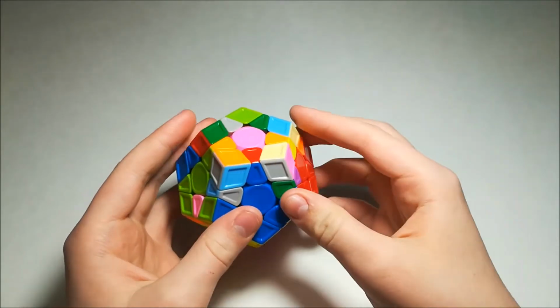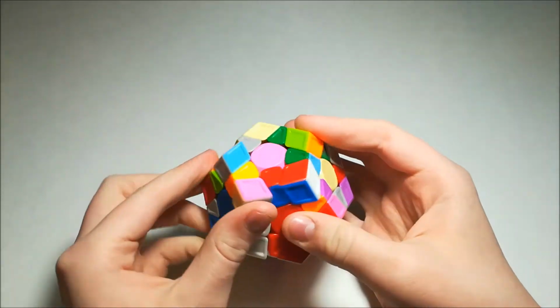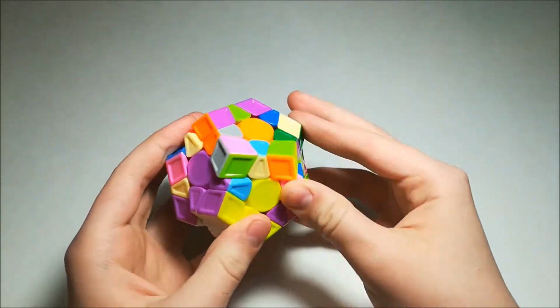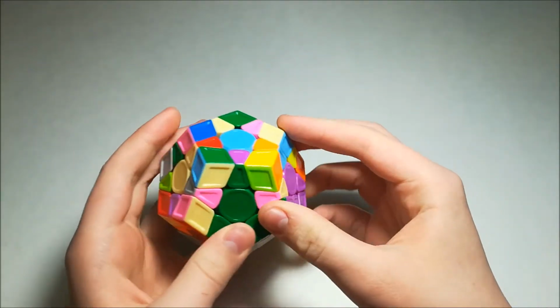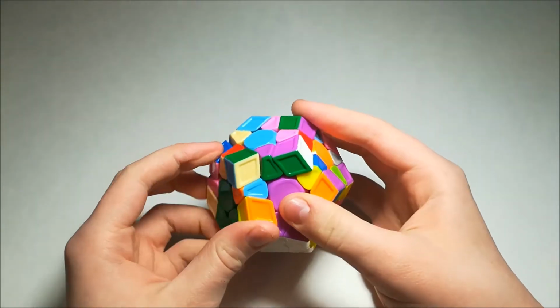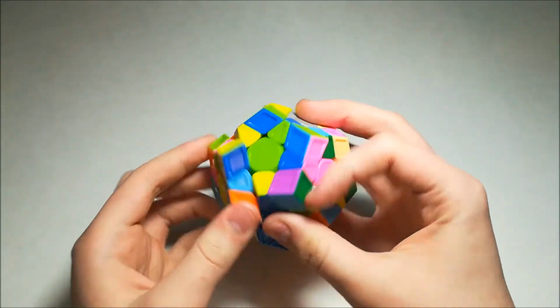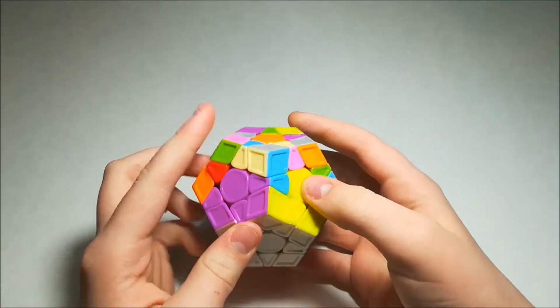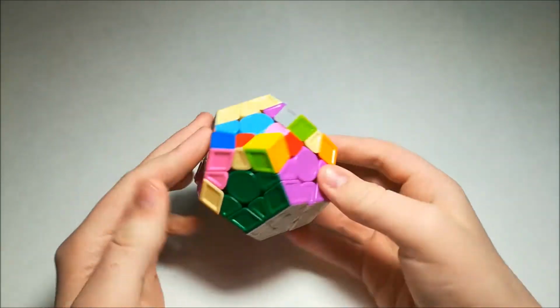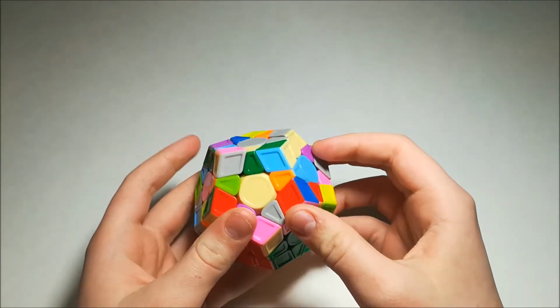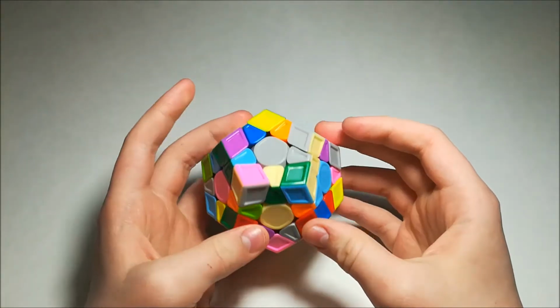Next I would solve this blue and red piece with the 3x3 LBL algorithm. Then I would move this piece around the puzzle until I get it where it needs to go, and solve that. Then I would solve this piece. Then this piece. And there's F2L. Now this is where my method is very different than most other ones.